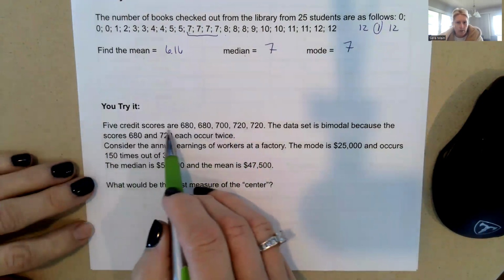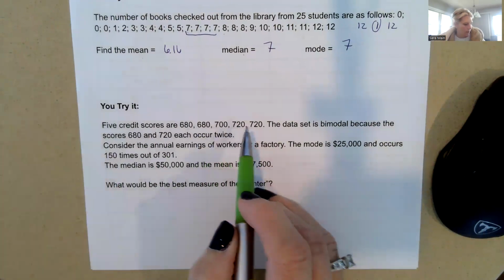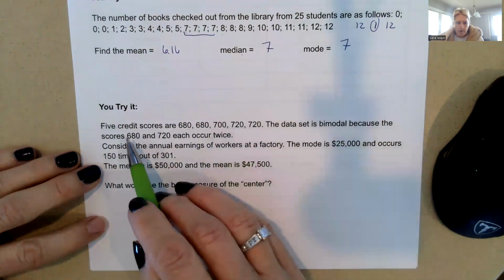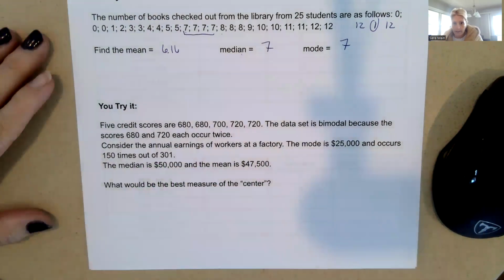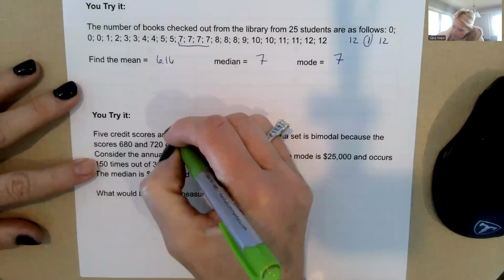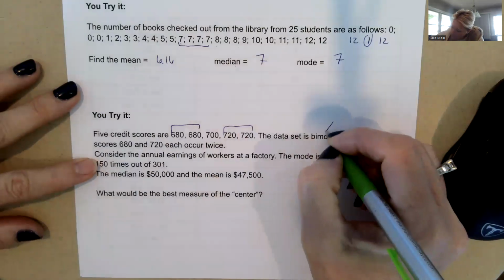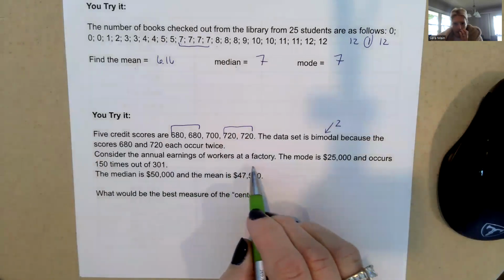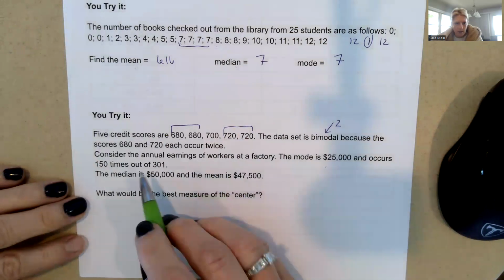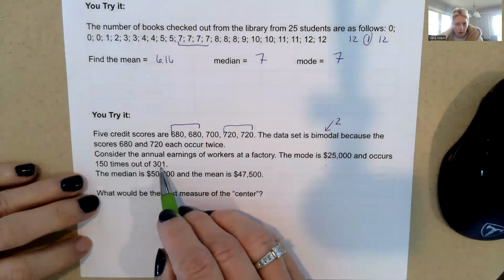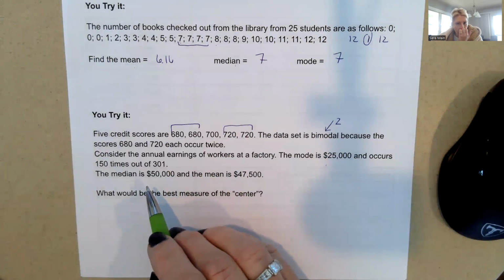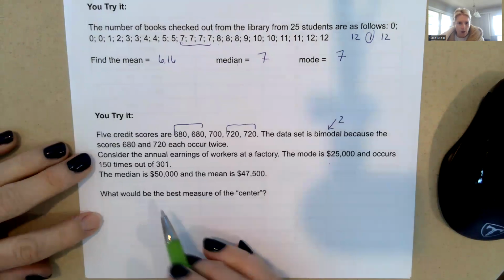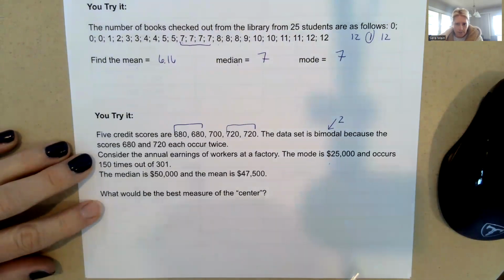So it says 5 credit scores are 680, 680, 700, 720, 720. The data set is bimodal because the scores 680 and 720 each occur twice. Okay, so that's called bimodal, bi meaning 2. Consider the annual earnings of workers at a factory. The mode is 25,000 and occurs 150 times out of 301. The median is 50,000 and the mean is 47,500. What would be the best measure of the center?